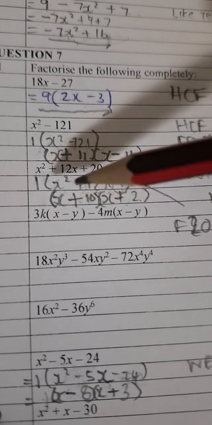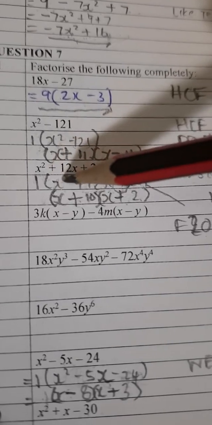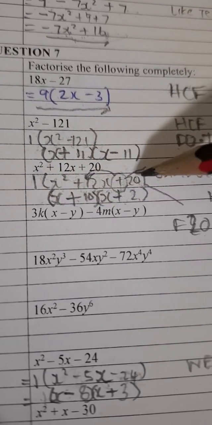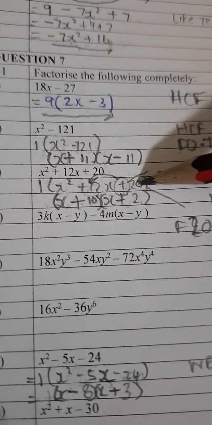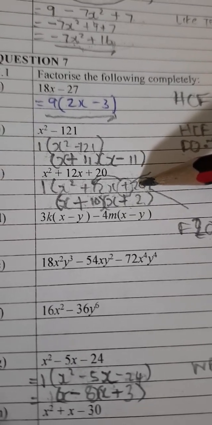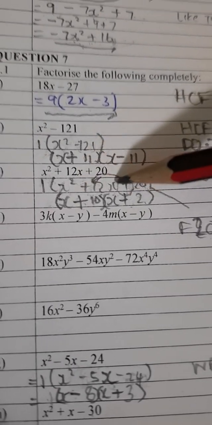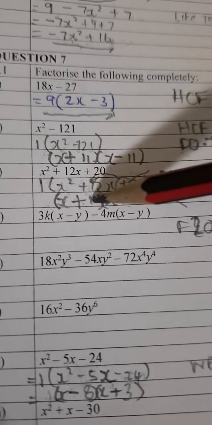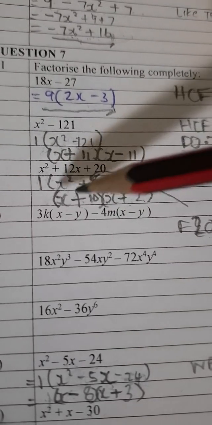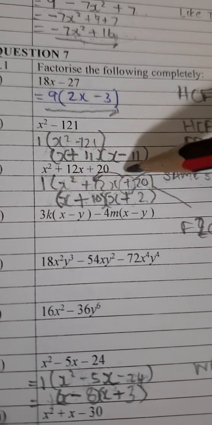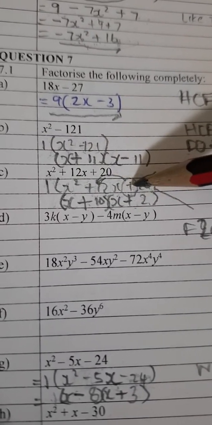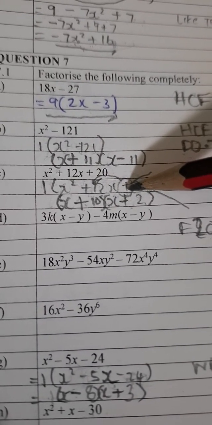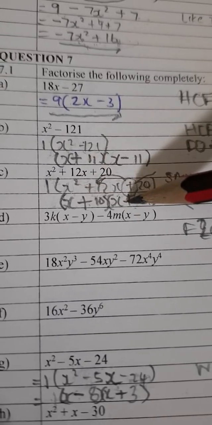Then we open 2 brackets. The square root of x squared is x and x. The factors of 20 which multiply to give 20 but add to give the coefficient of x, which is 12, are 10 and 2. And whenever we have a positive constant term or last term, it means we will have the same signs inside the bracket.